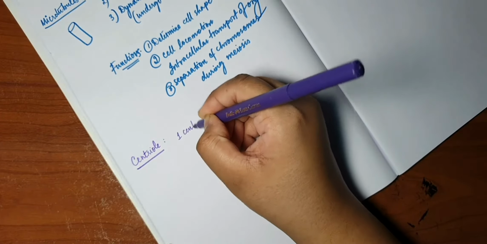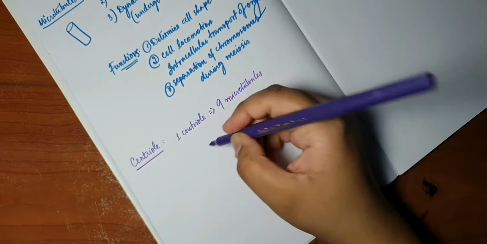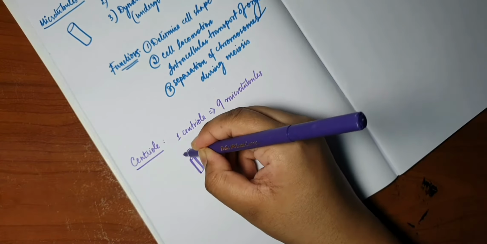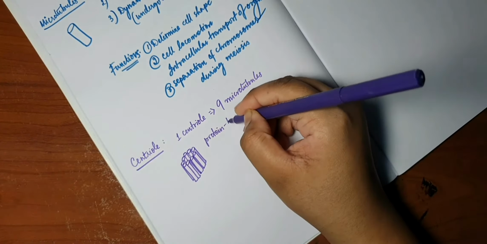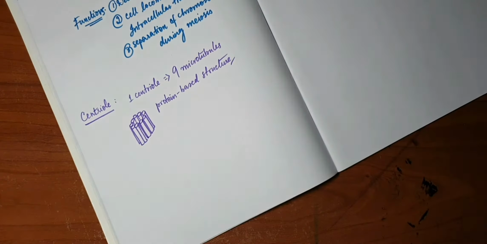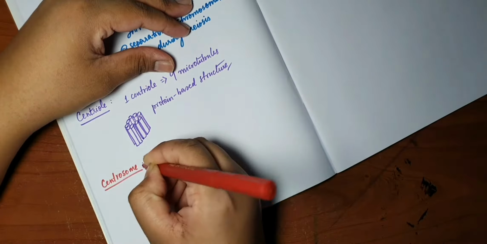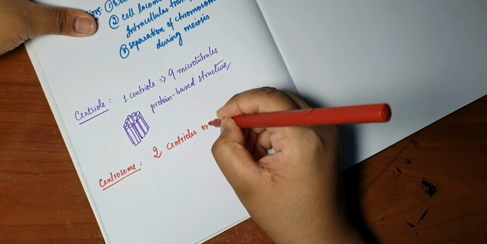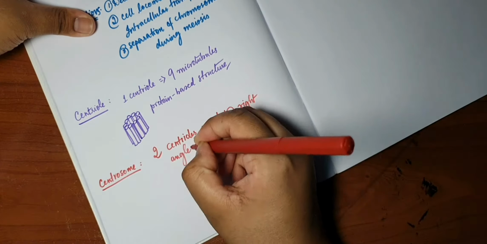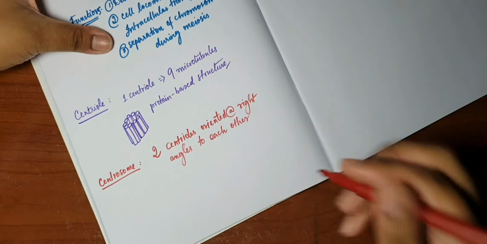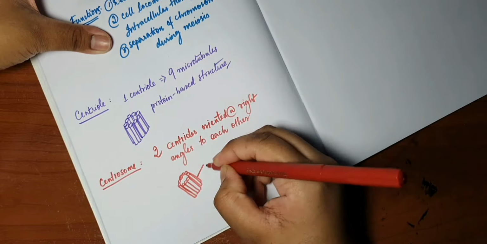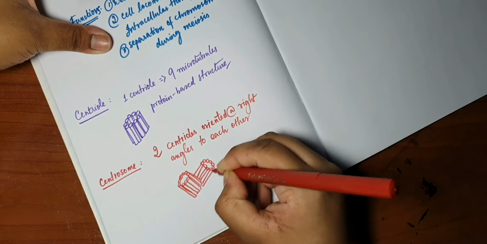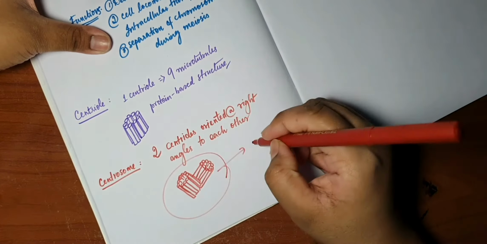Coming to centriole. What is a centriole? One centriole is made up of 9 microtubules, like this. And this is a protein-based structure, obviously, because microtubules are also made up of proteins. A centrosome is 2 centrioles which are oriented at right angles to each other. We saw the structure of a centriole, the same thing with another centriole perpendicular to it. This is a centrosome.